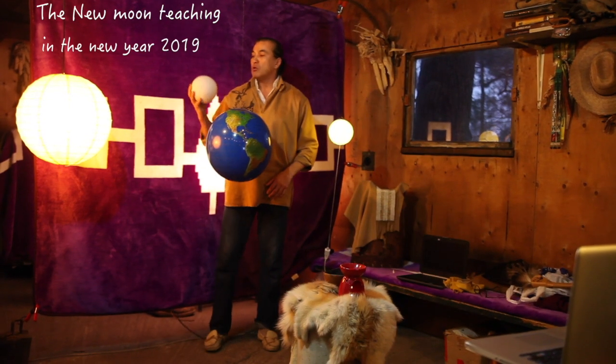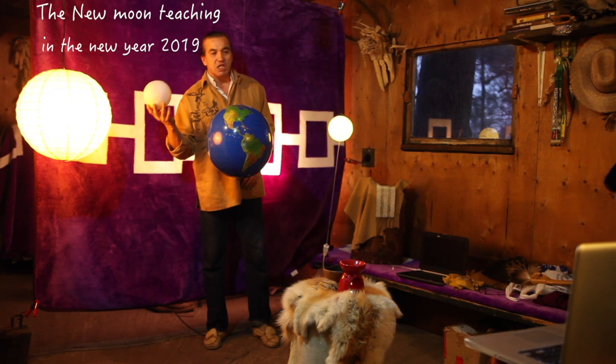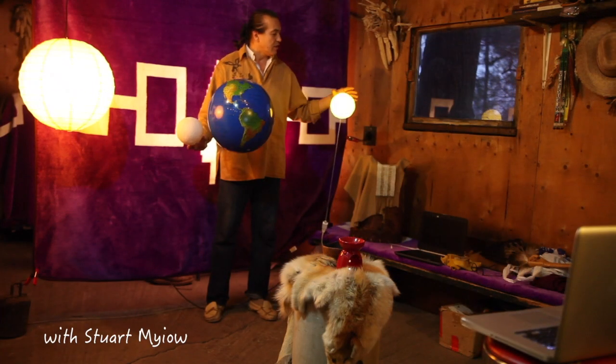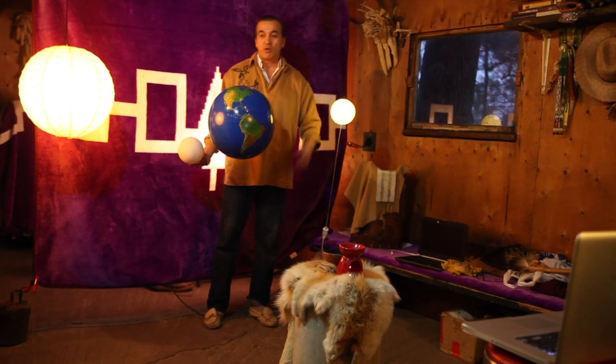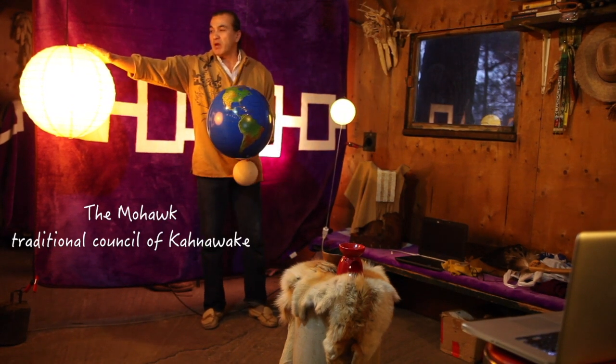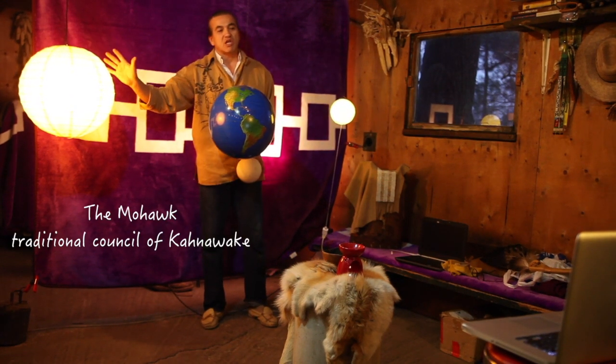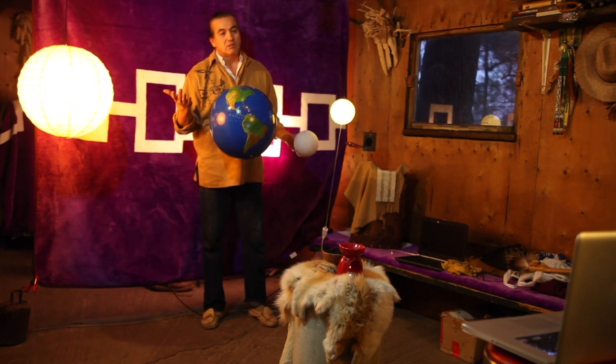Now our grandmother moon cycle starts in the new moon. You can see over here, this is the full moon. It's lit up, so it's a full moon. This over here to my right, this orange ball, that's going to be the sun. And of course right here is our Mother Earth.